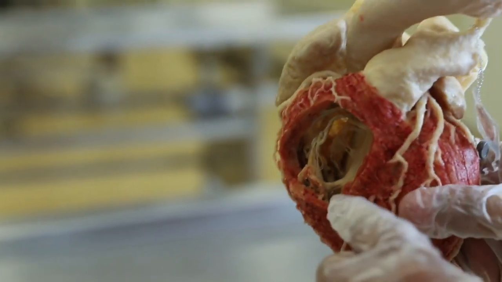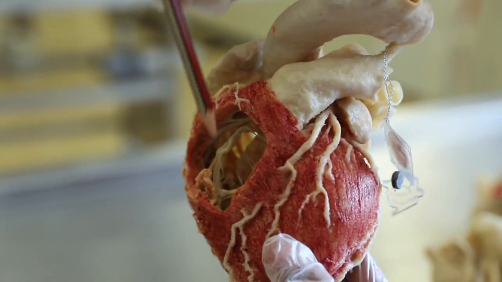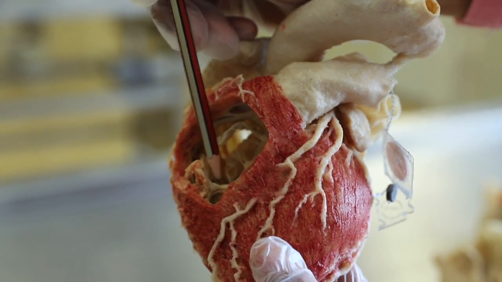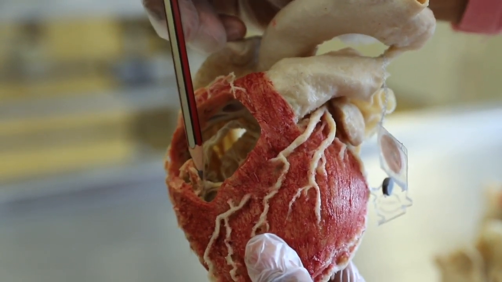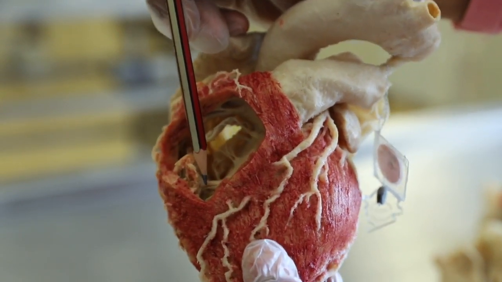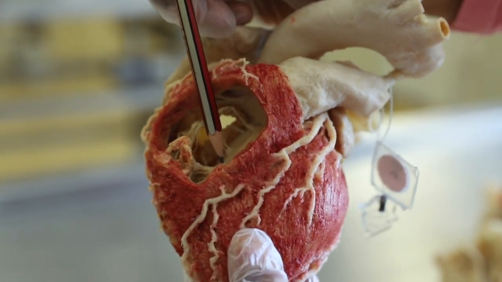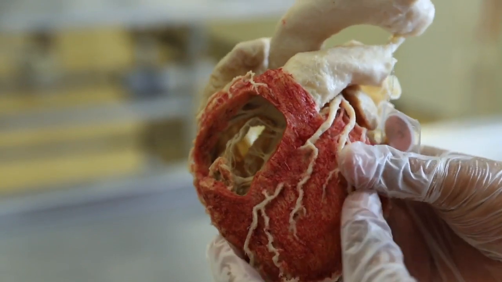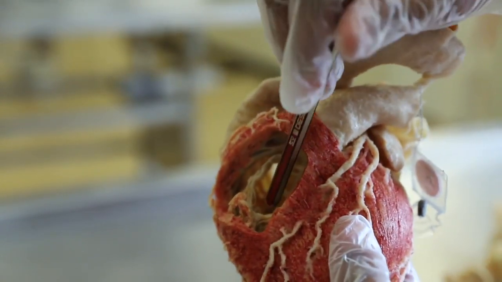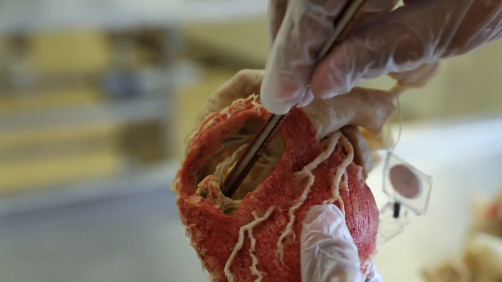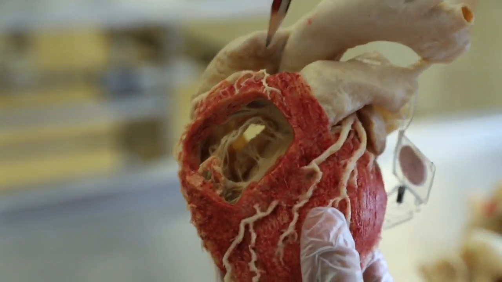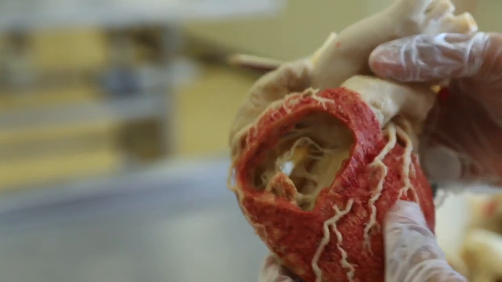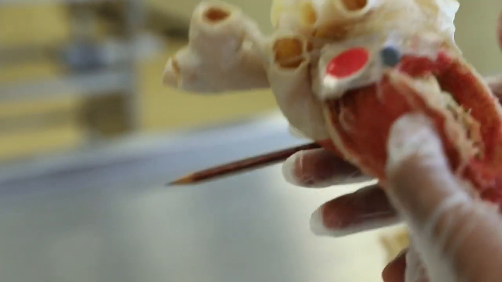You see this structure here, this is the moderator band. It attaches the anterior papillary muscle to the septal wall, the interventricular septum. And the last group is the deep group, or the posterior group, located deeply here.